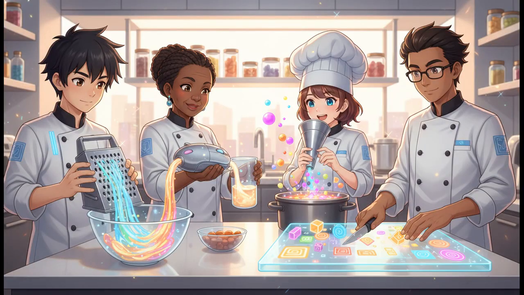And how do we get those ingredients into the computer? We use input devices. And you know what's wild? You use these things every single day. Your keyboard, your mouse, that microphone, the touchscreen you might even be using right now, they're all just different tools for adding ingredients to our digital kitchen.